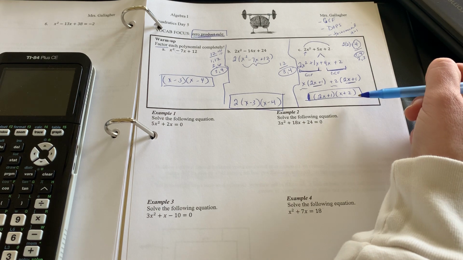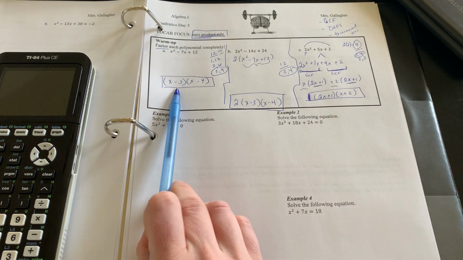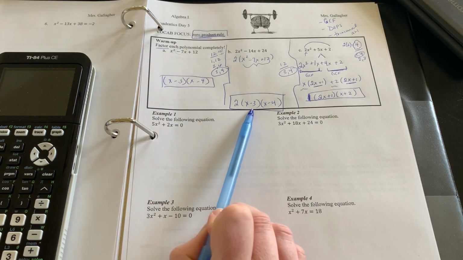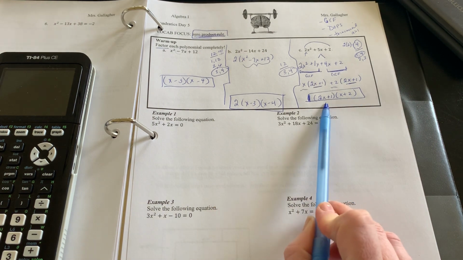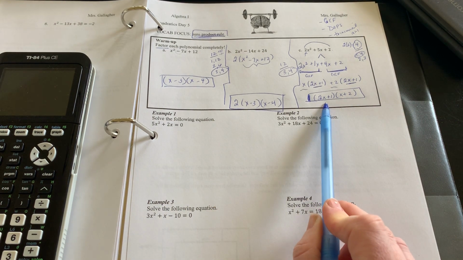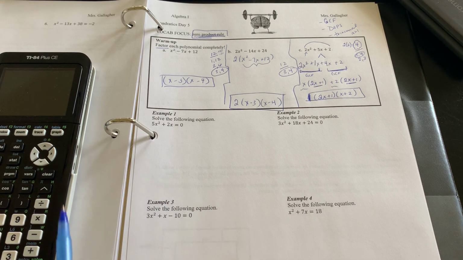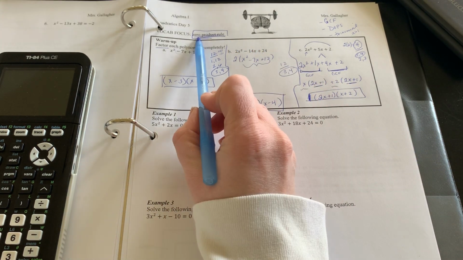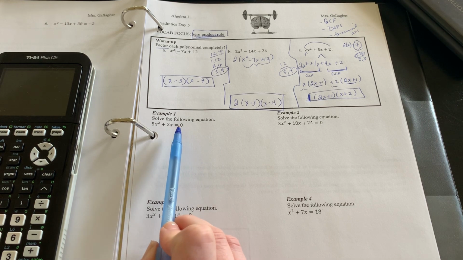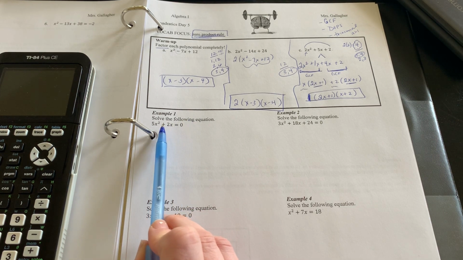But we're still mostly focused on being able to factor when factoring a trinomial and a GCF with a trinomial. This is more of an extension for us, at least at this point. So for example 1, we're going to solve the equation. We're going to again use the zero product rule, so it has to be equal to 0. Check. Now we need to come up with 2 factors.